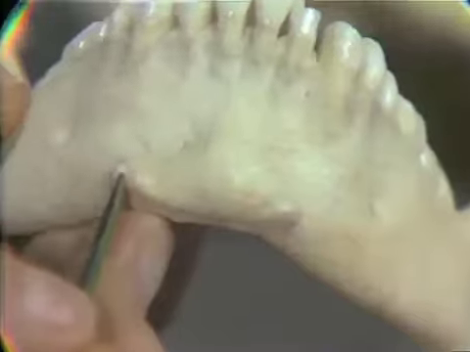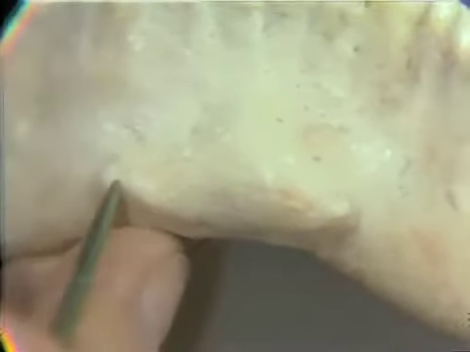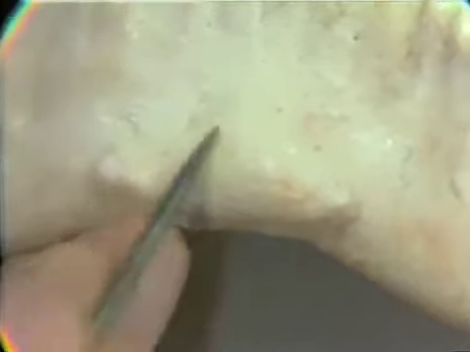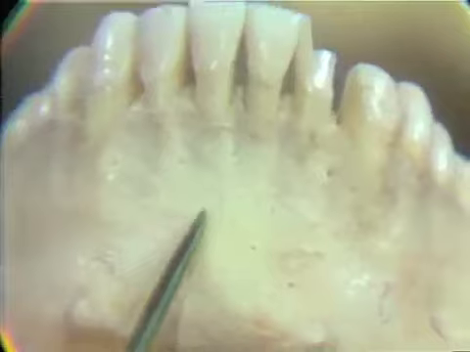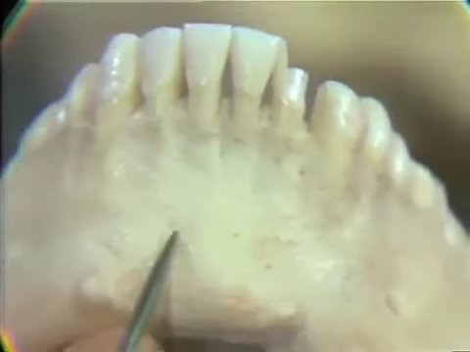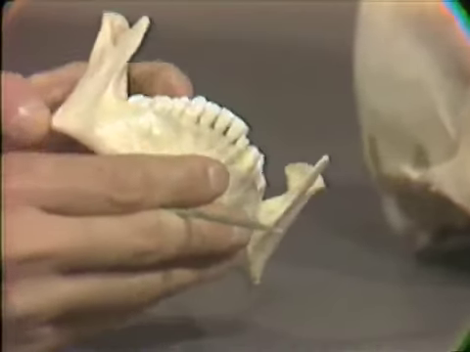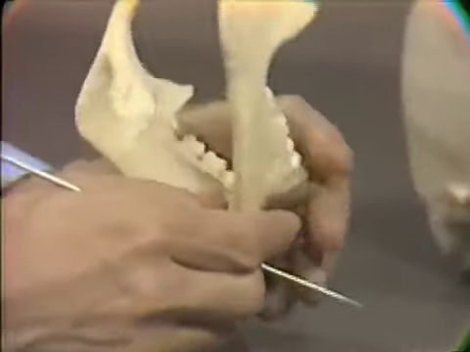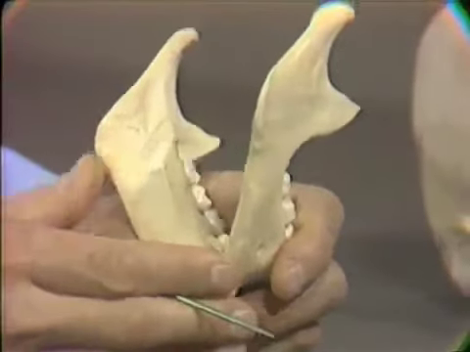This is quite prominent in males and less so in females. It is the mental trigone. The symphysis of the mandible is long since fused and obliterated in the midline. These have been the external features of the mandible. Now let's turn and look at the lateral interior view of the mandible.